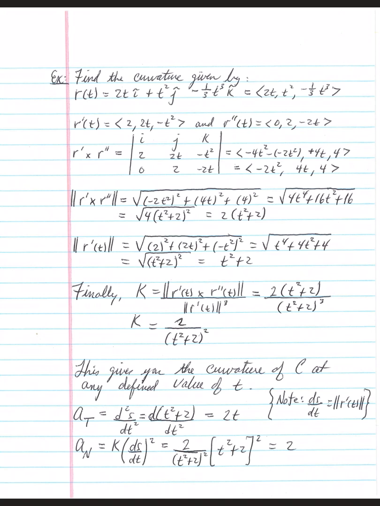R prime, you take the derivative of each term, you get 2, 2t, and -t squared. The second derivative would be 0, 2, and -2t. Be careful taking the first and second derivative. When we do the cross product of the first and second derivative, remember set up i, j, k, first derivative, those terms go in the first row, second derivative, those go in the bottom row. We've done these quite a bit, so -2t squared minus -4t squared is 2t squared.